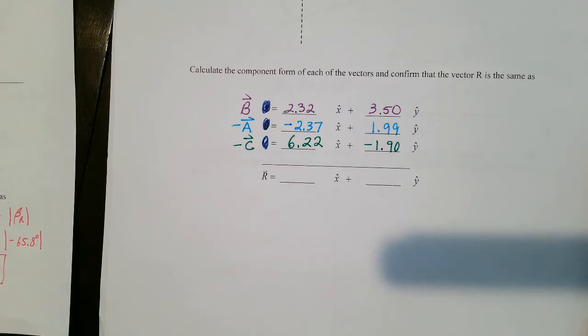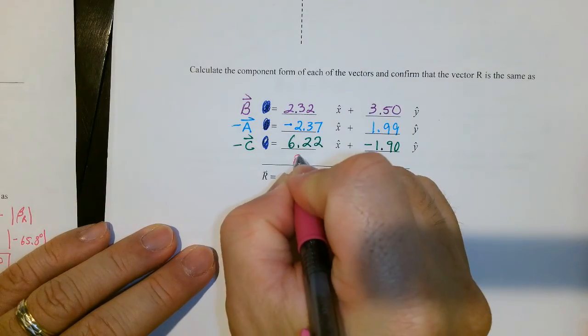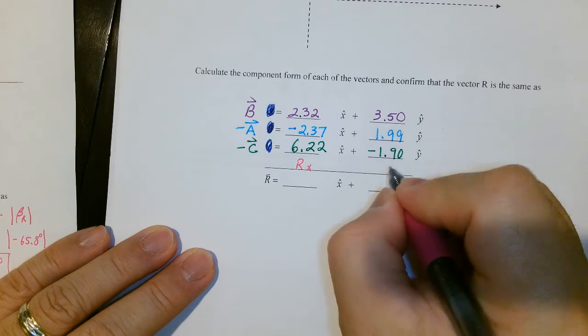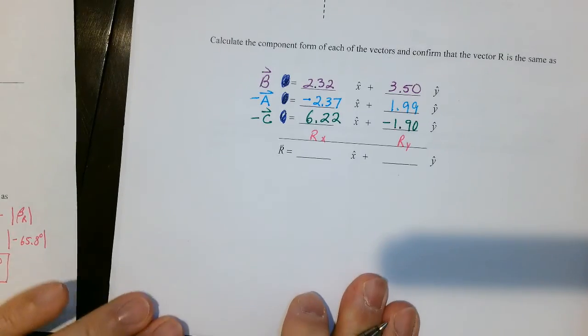Therefore, when I calculate all this out, this should be my Rx, and this would be my Ry. Okay?